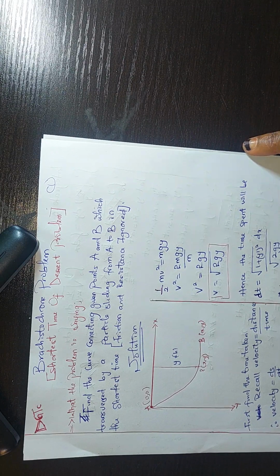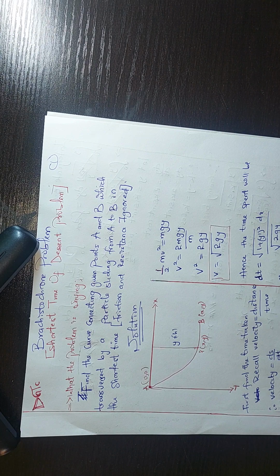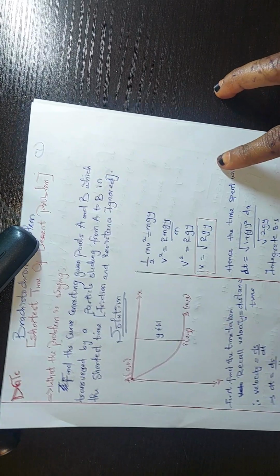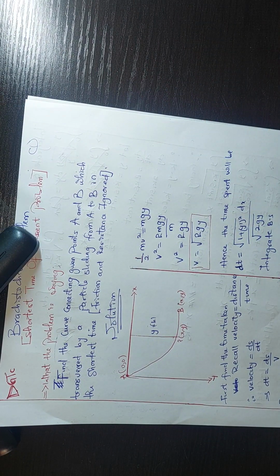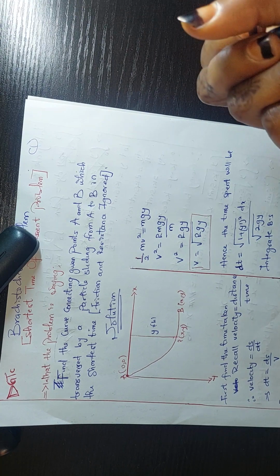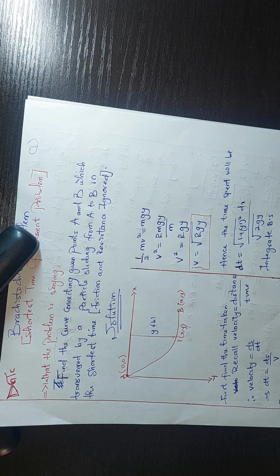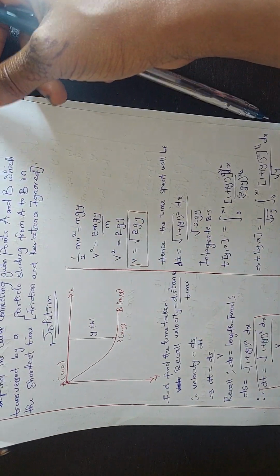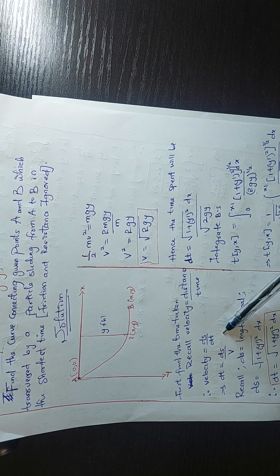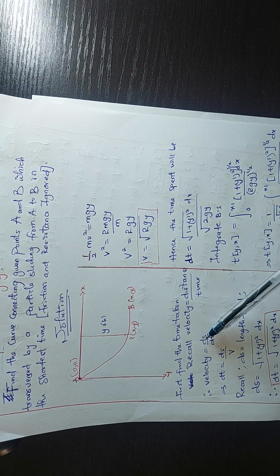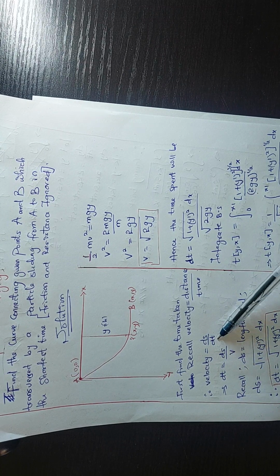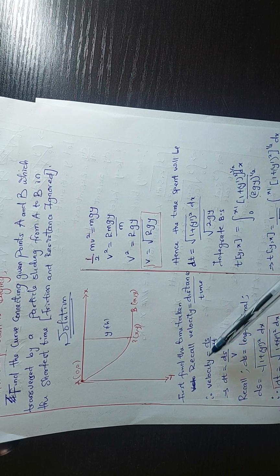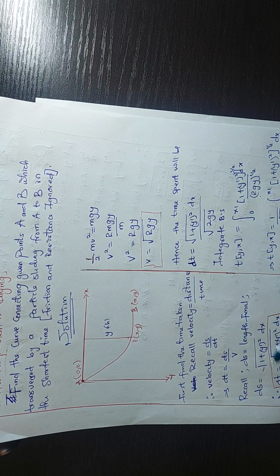Now the first thing is I will have to look for the time taken for me to move from A to B. Now if I'm looking for time taken, then I'll have to recall from physics that velocity is equal to distance over time. So I can write it mathematically that velocity equals s over t, which is distance over time. Then I can make t the subject of the formula. So dt equals ds over v, and if I cross multiply, I have t equals s over v.